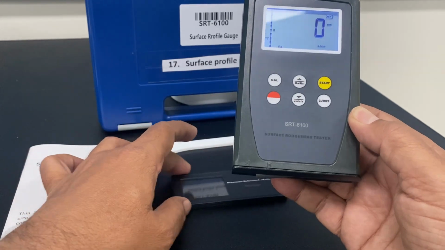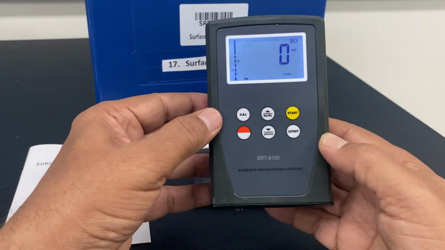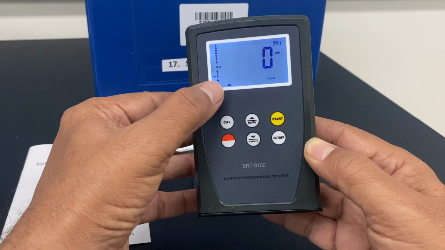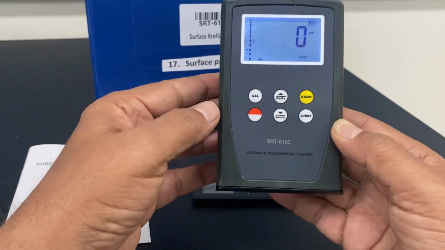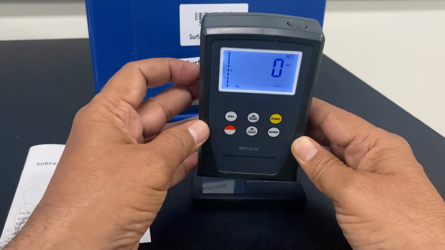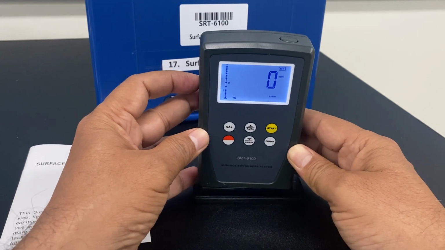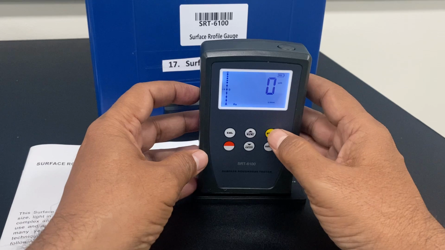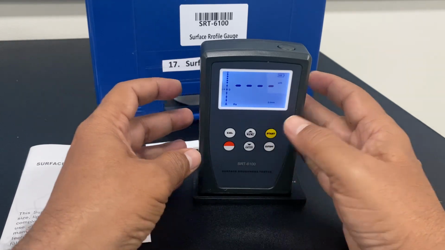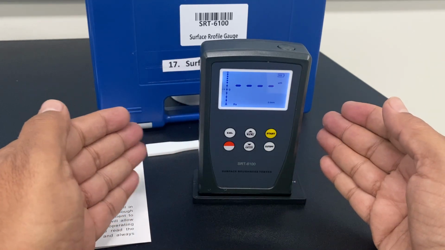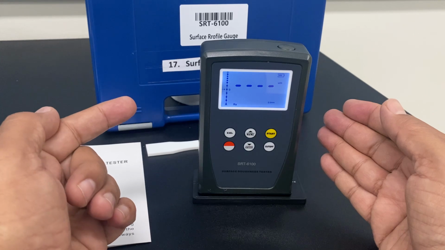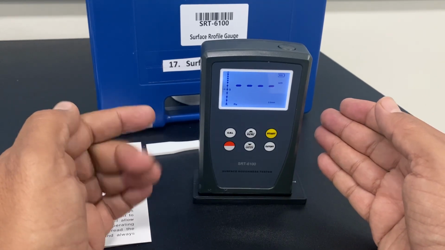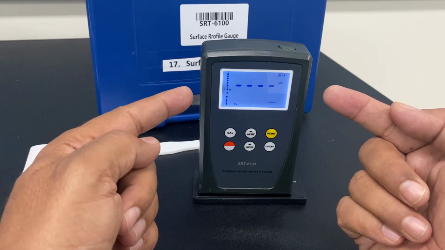Now 0.00 is shown on the screen for Ra, which is a surface roughness parameter called average surface roughness. So now I'm keeping my instrument on the reference slide, and I will press the start button. Now it will move a short distance, which is called the cutoff distance, and then it will display the value of Ra on the screen.